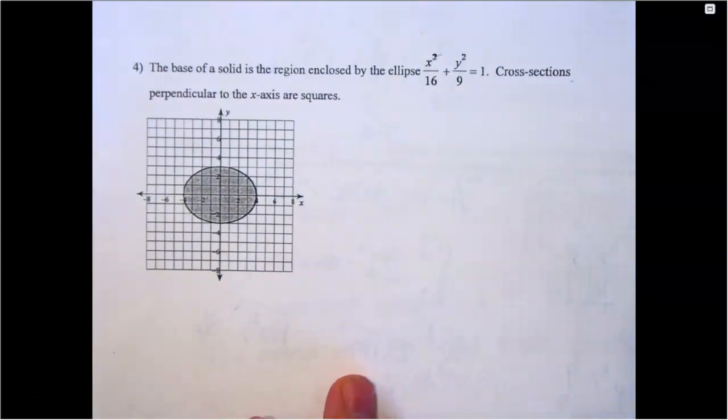Those are both rectangles. Let me try to find one that's not. Here's a square on number 4. Semicircle on number 6. Let's do number 4. 4's got its own issues.